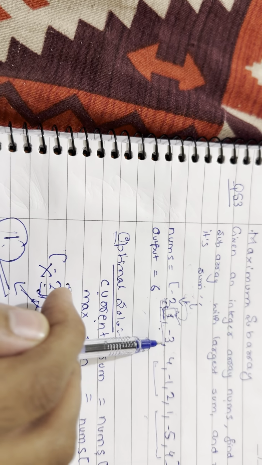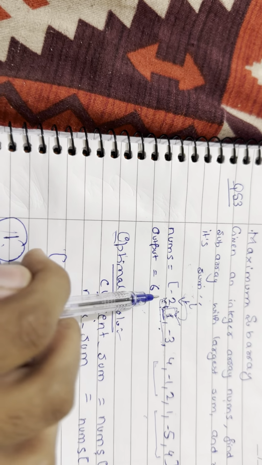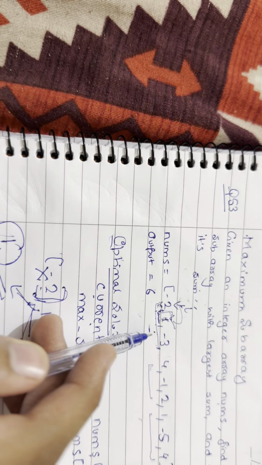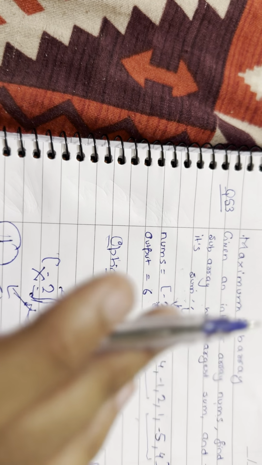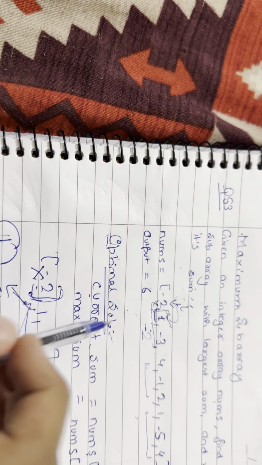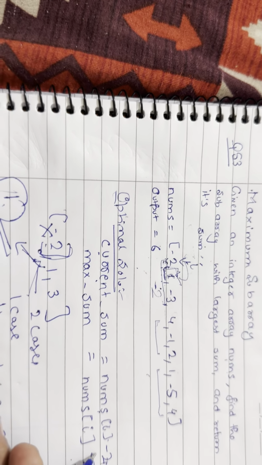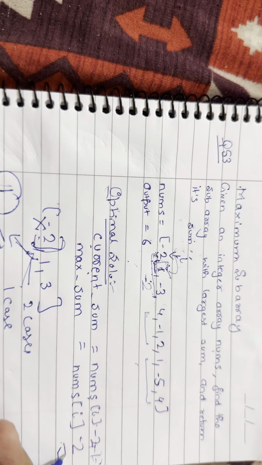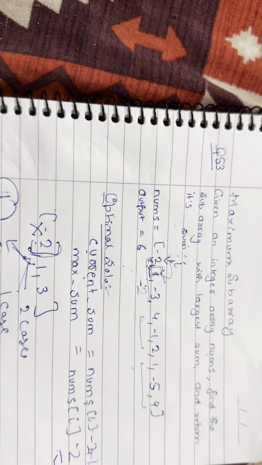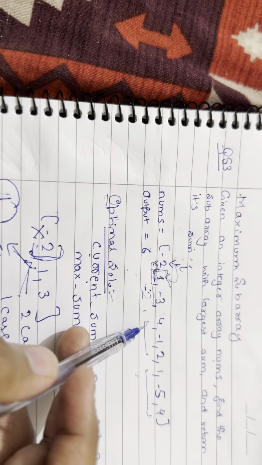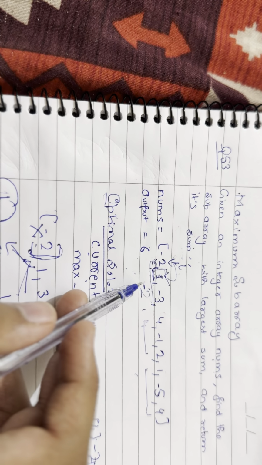So 1 or -3 plus... it would be -2, and we know that -2 would be the greater. Now the stored value is -2, and it stays -2 as it is because the maximum sum was -2. Now we will move to the 4.